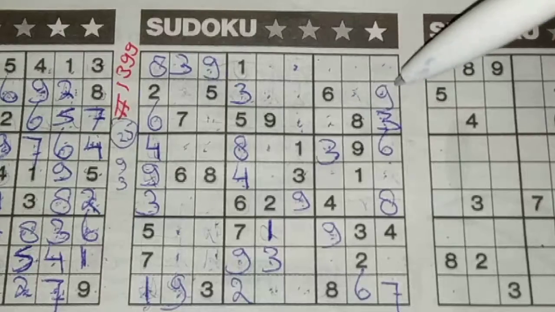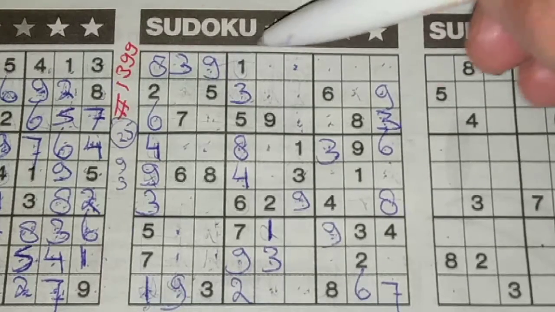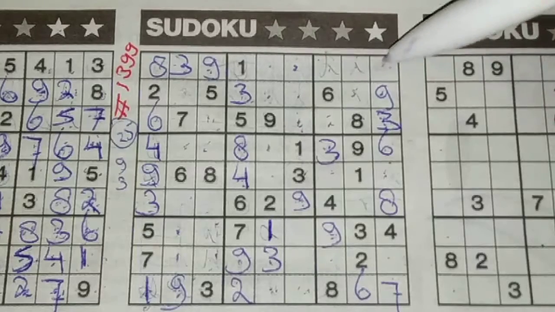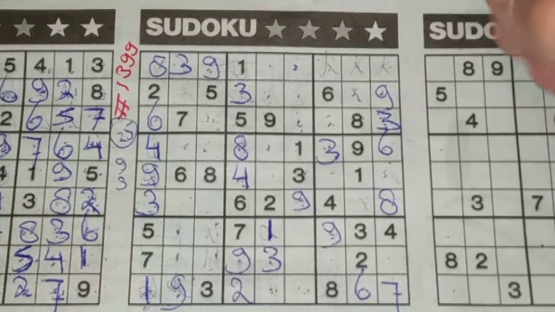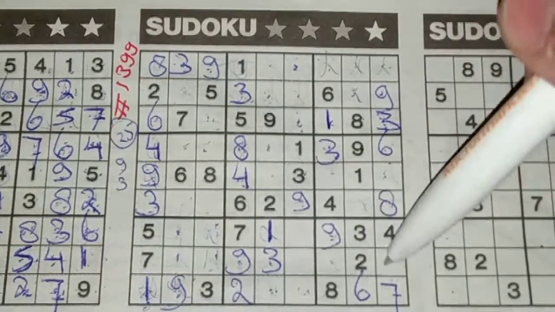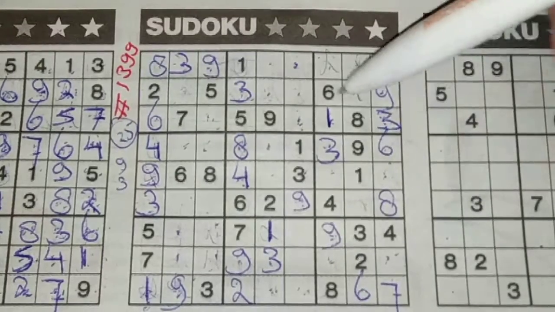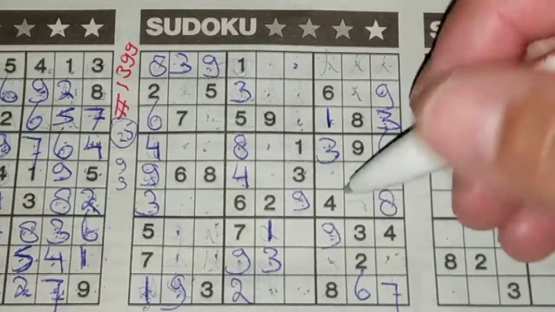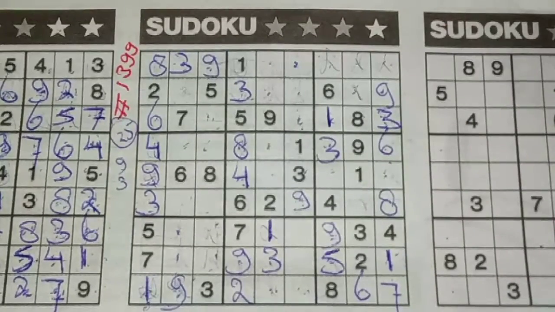5 missing numbers in this big square. One of the missing numbers is 1. We see here 1, no 1 in these 3 boxes. There 1, no 1 in those 2 boxes. So 1 box left for the 1 should be there. 2 boxes left in this big square for the numbers 1 and 5. 1 and 5, we see here 1, no 1 there. 1 should be here, and the 5 goes there.